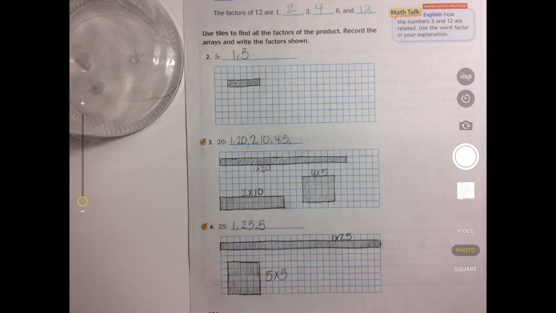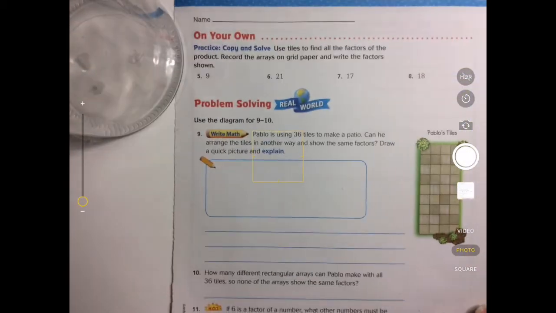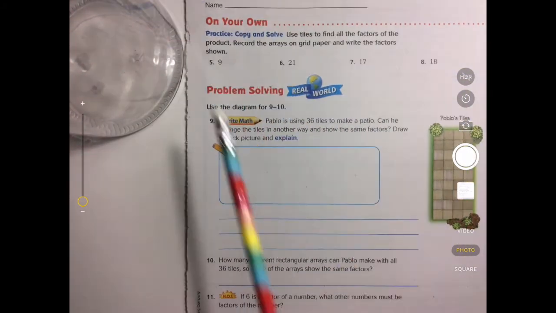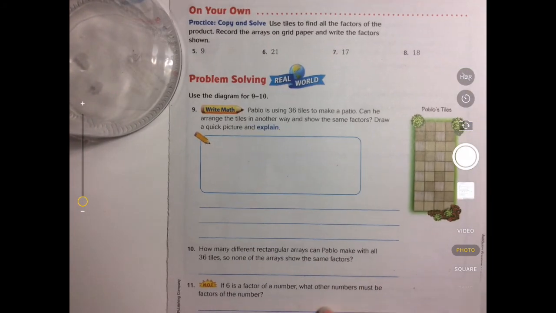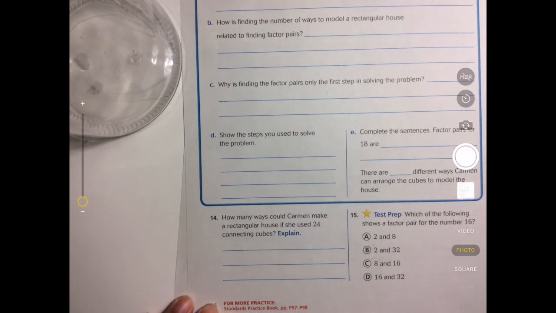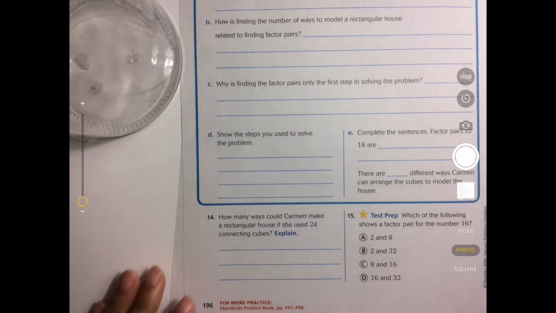Now you guys are going to go on to OneNote and work on your own. On your own, numbers 5 through 12. Down here, it'll be on OneNote for you. And you're also going to do numbers 14 and 15. It'll all be there for you on OneNote. All you got to do is answer the questions, all right? I hope this lesson made sense, and go ahead and do your work. Good job, guys.